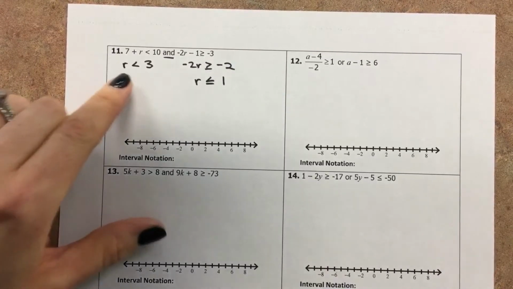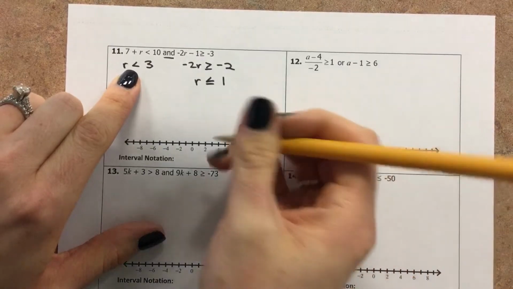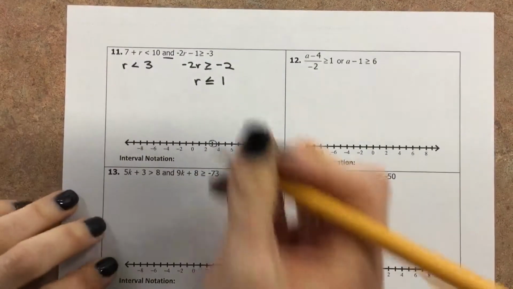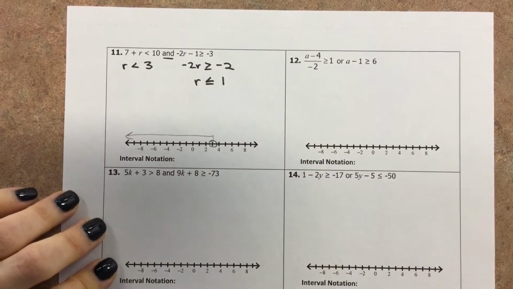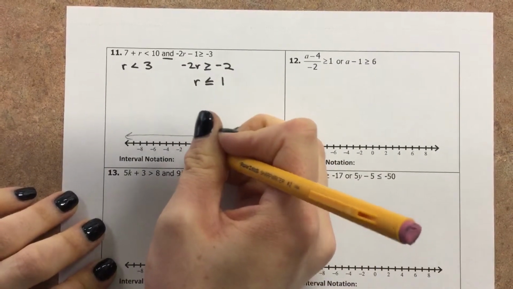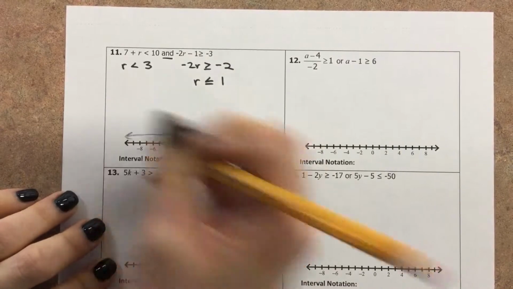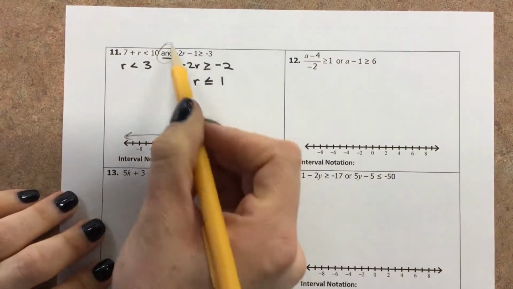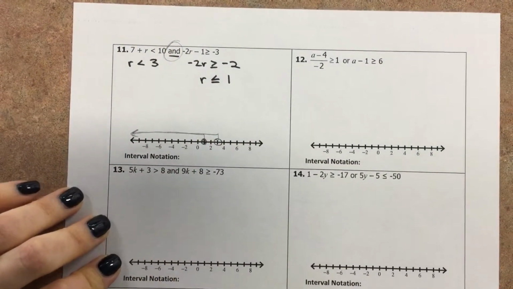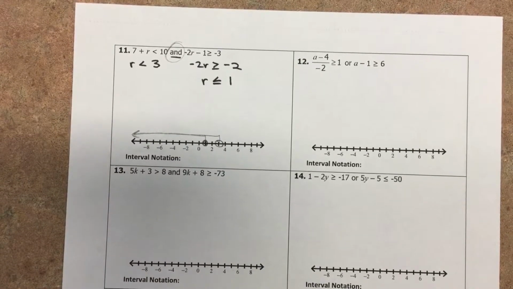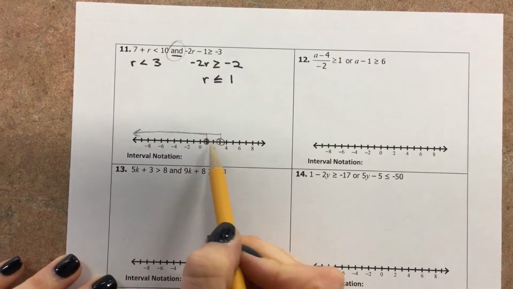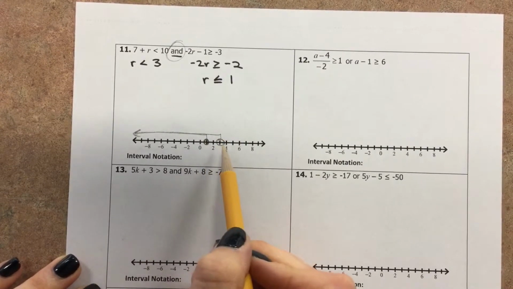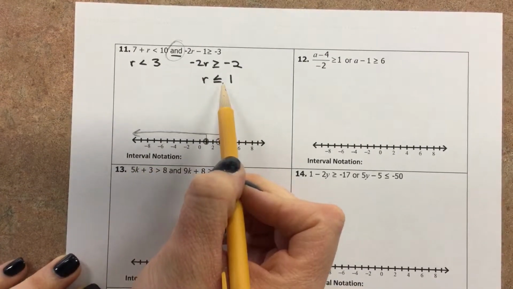All right, so this less than 3 means I start at 3 and go off to the left. Less than or equal to 1 means I start at 1 and go off to the left. Okay, so I need to be very careful to pay attention to this. AND means the overlap. So that just means I have to have a double arrow. So I have a double arrow all the way right here, just not 1 to 3.